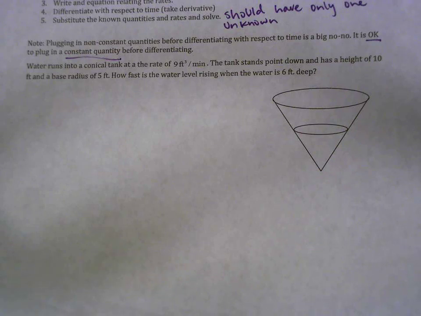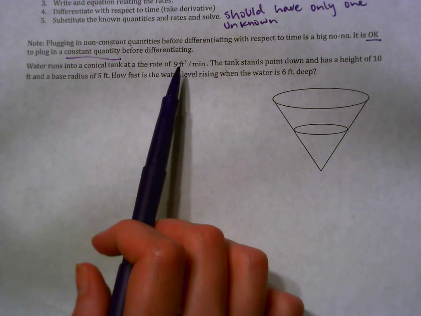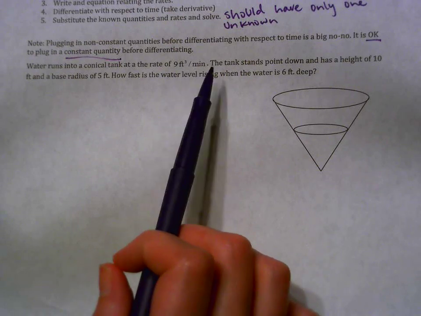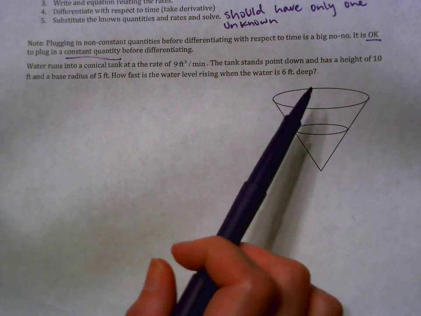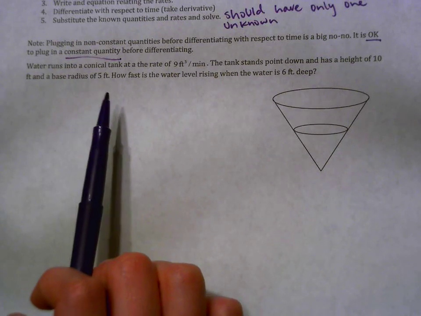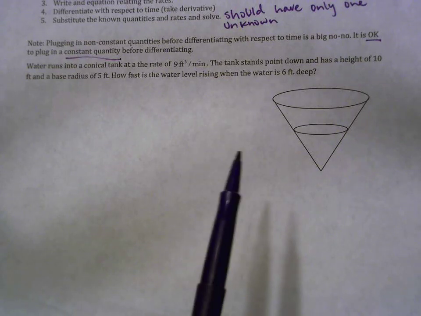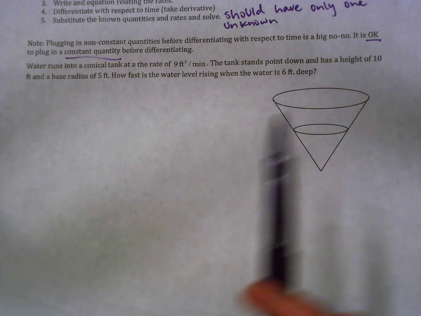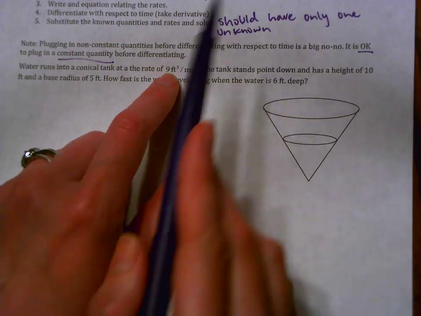So this first one, water runs into a conical tank at a rate of 9 feet cubed per minute. The tank stands point down and has a height of 10 feet and a base of 5 feet. How fast is the water level rising when the water is 6 feet deep? Okay, so let's kind of, and they already gave you a picture, so you don't have to draw it. Let's think about what they're giving you here.